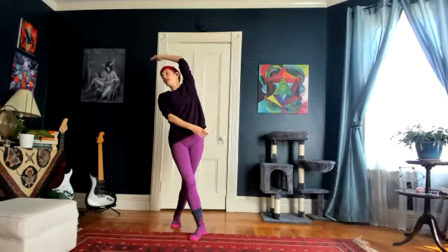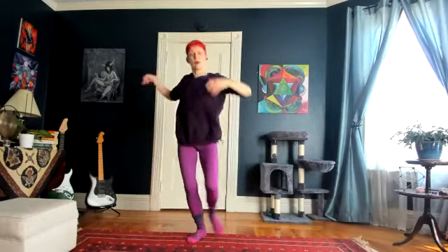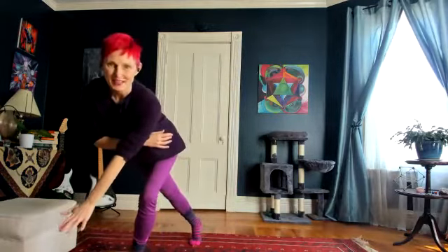I am going left back high to right forward low, and then right back high, aha, to left forward low. So that's the whole scale. That's the scale one time through.